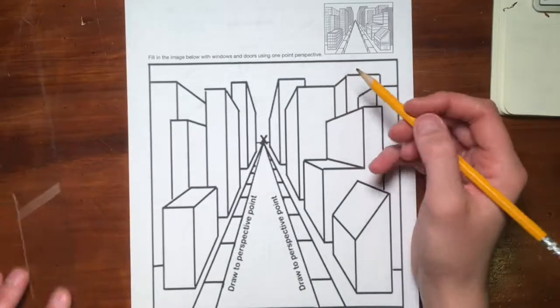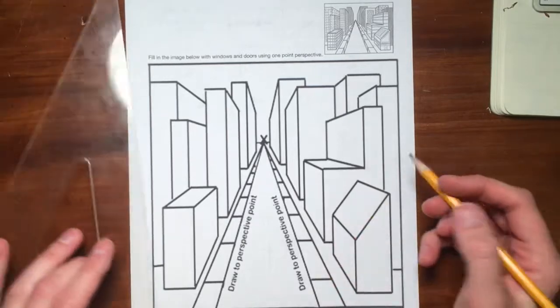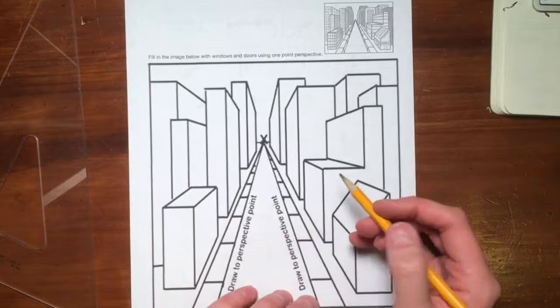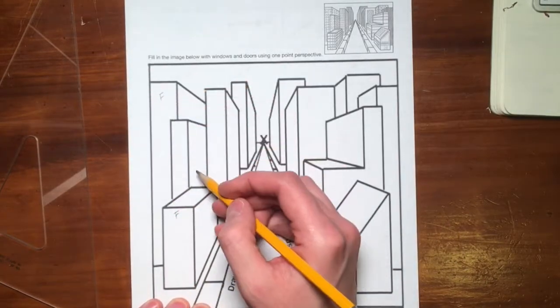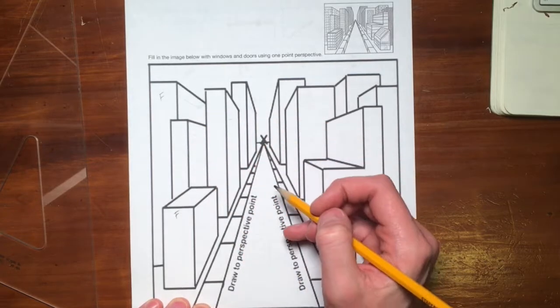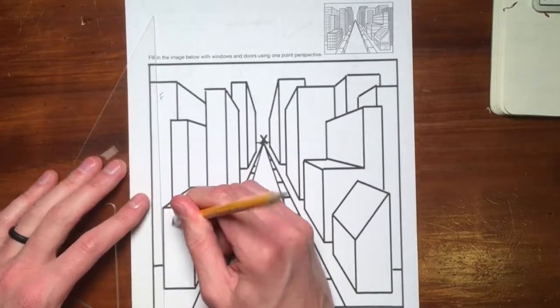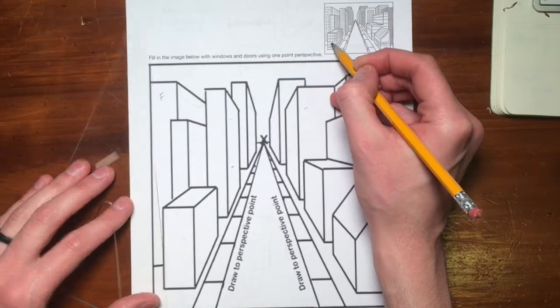In this video, we're going to add details to all these buildings using perspective. All the details are going to be in perspective. So if you look, there's two different types of details we have to do. There's either details on the front of these buildings, or there's details on the sides of the buildings. For details on the front, they're always going to be up and down, left and right lines. So let's look at this first example.